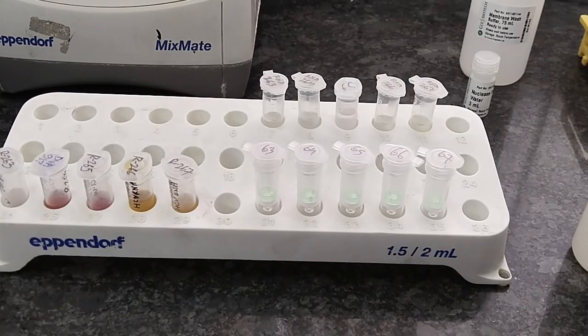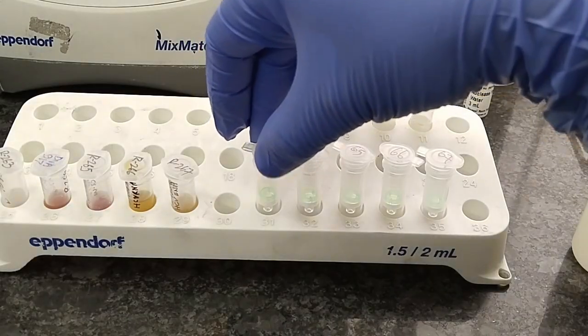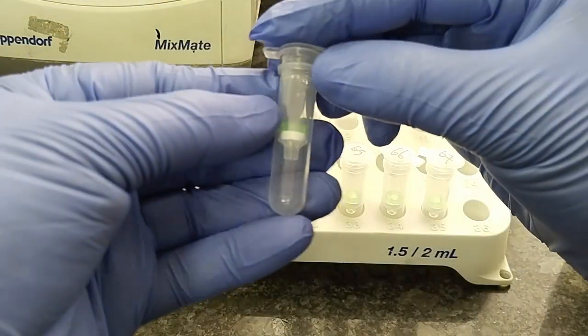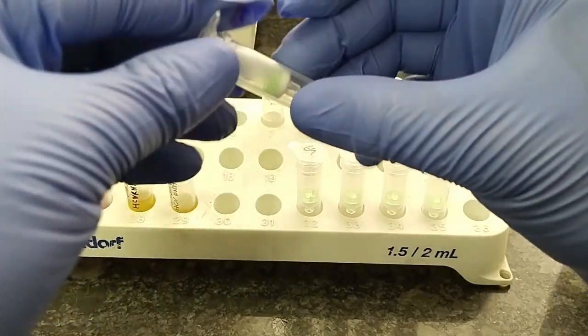Now vortexing is done. After vortexing, we have to take the RNA binding column. This is the RNA binding column.